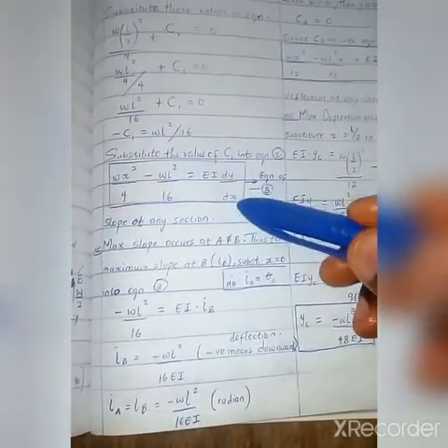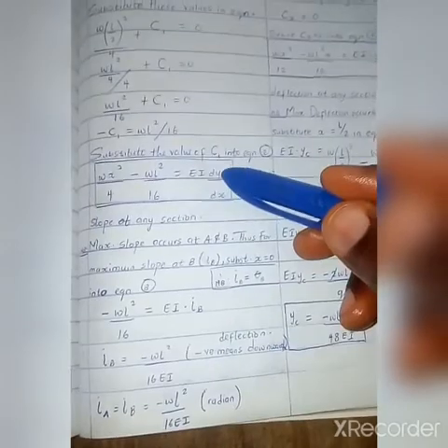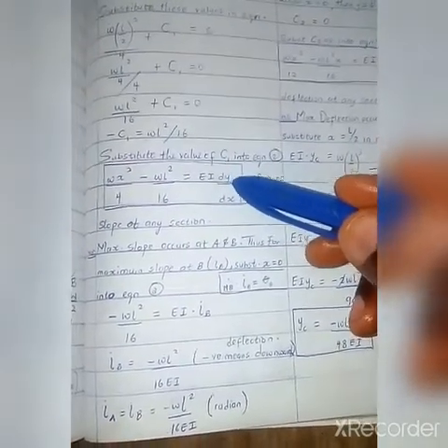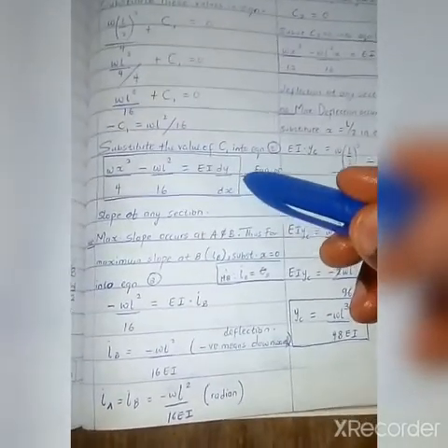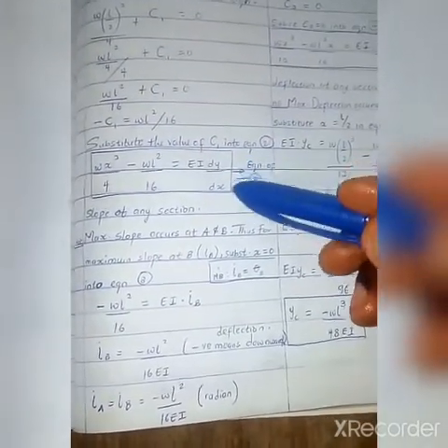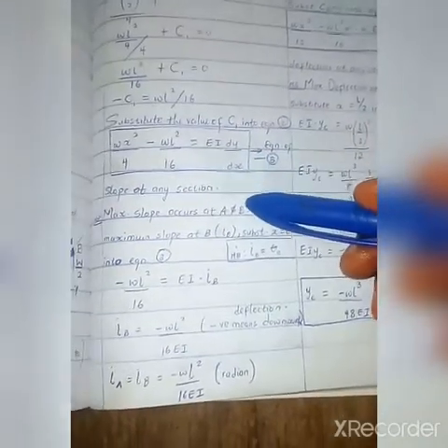In this place we are going to replace dy/dx with theta, representing the slope.